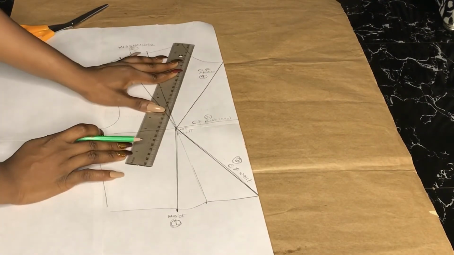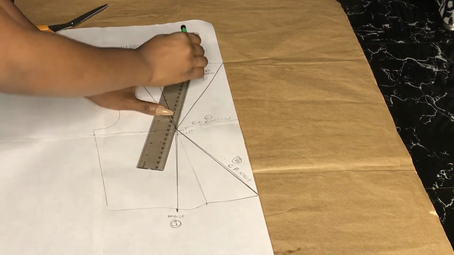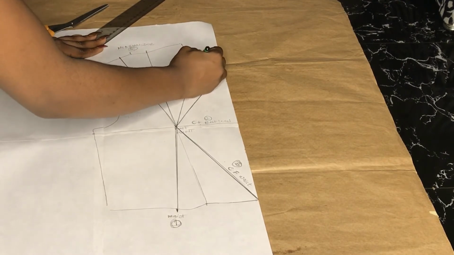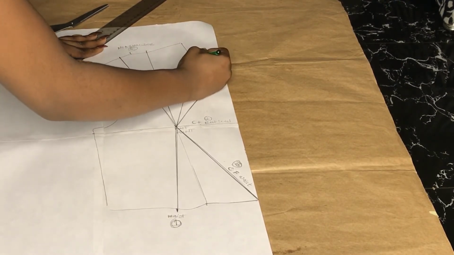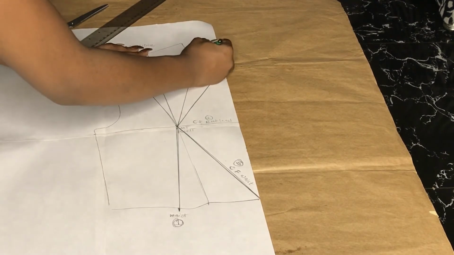Now the middle of the neck, you can actually place a dart from the middle of the neck. So we're just going to measure the middle of the neck if you want, but this is just a rough illustration. So I'm just going to connect it to the middle of the neck, and that's going to be the mid neck location. That's point 6.